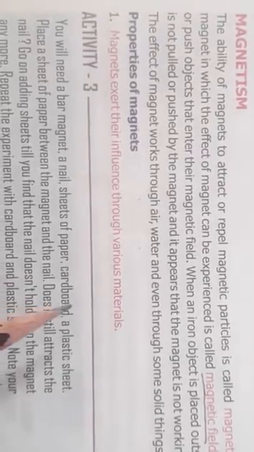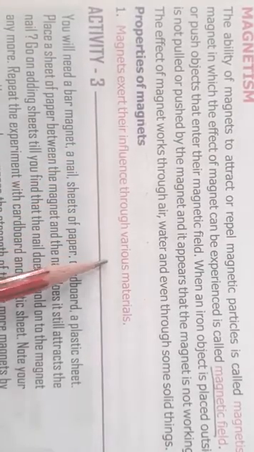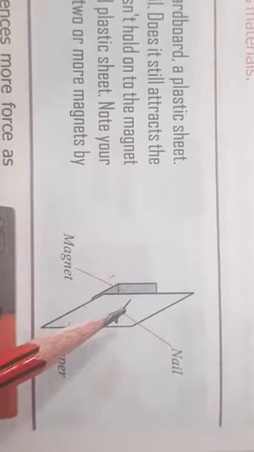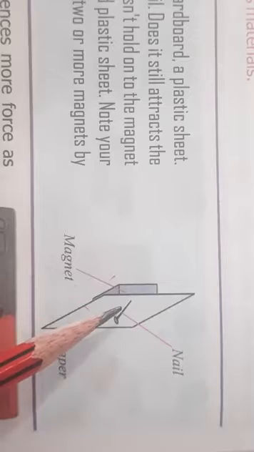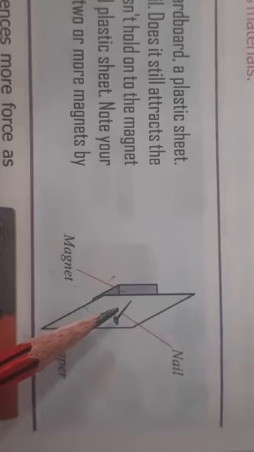The first property of magnets is that magnets exert their influence through various materials. For example, take a bar magnet, nails, and a sheet of paper, cardboard or a plastic sheet. First you place a sheet of paper between the magnet and the nail, as you can see here in the figure. Now does it attract the nail? You can keep on adding sheets till you find that the nail doesn't hold on to the magnet.